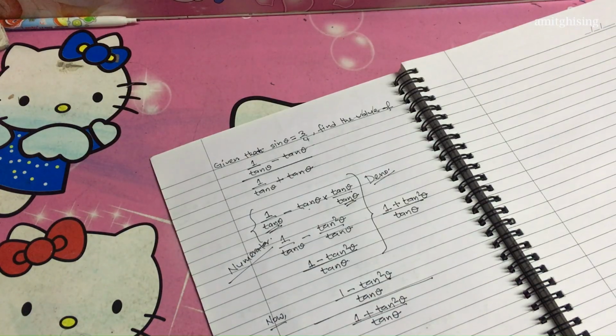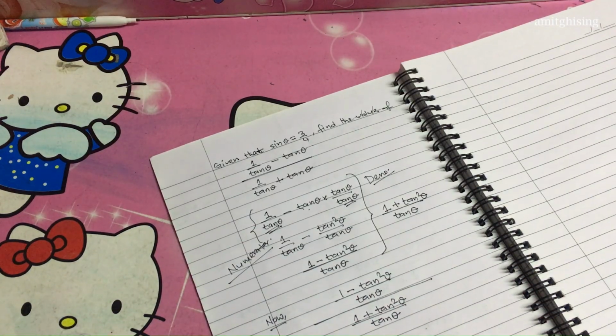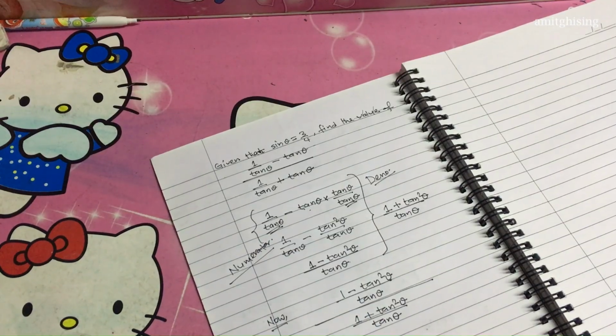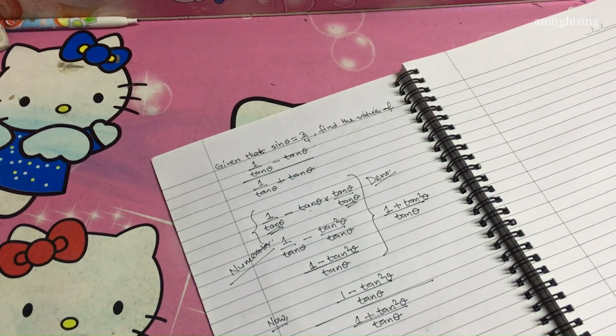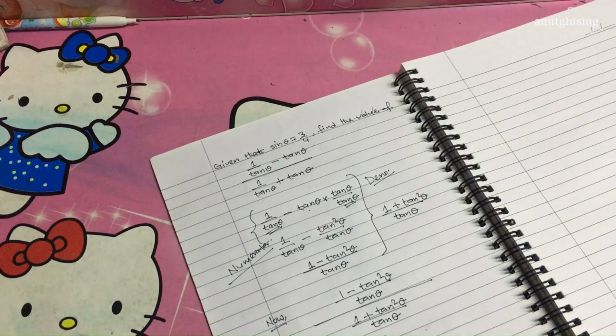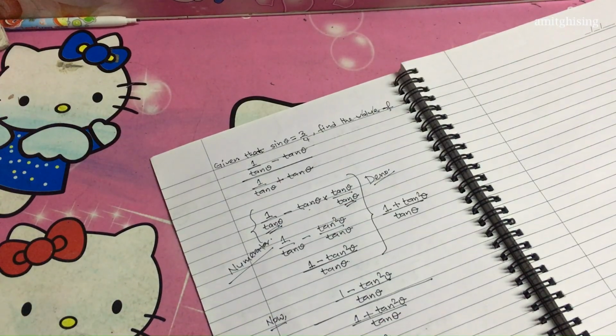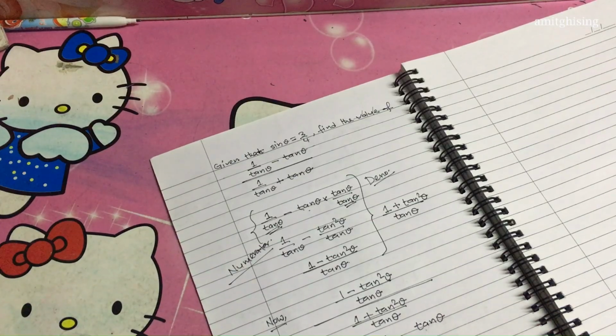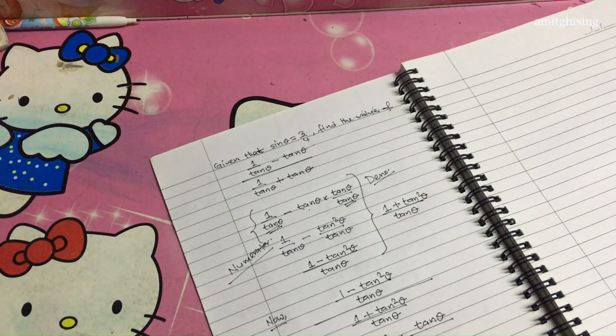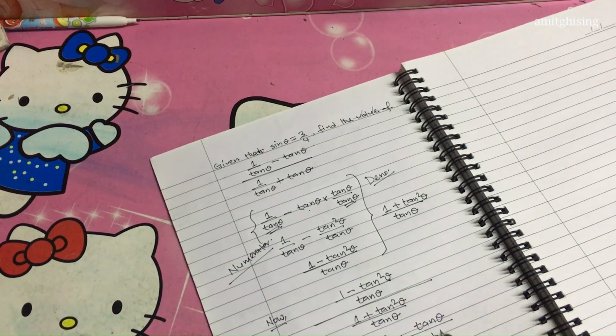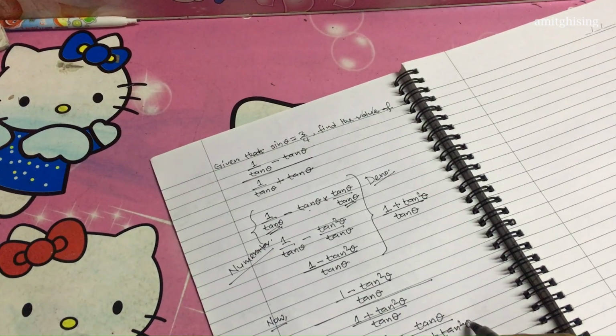The logic behind it is: 1 minus tan square theta over tan theta, this is in the denominator, so you reverse it and express it as times tan theta over 1 plus tan square theta.